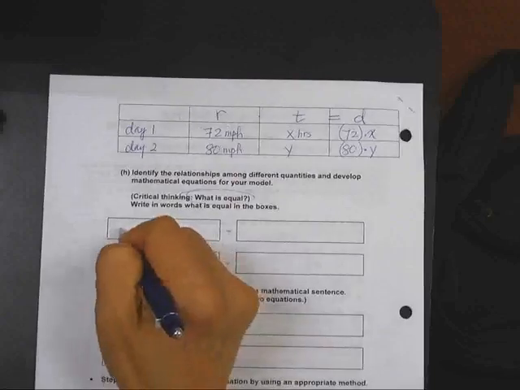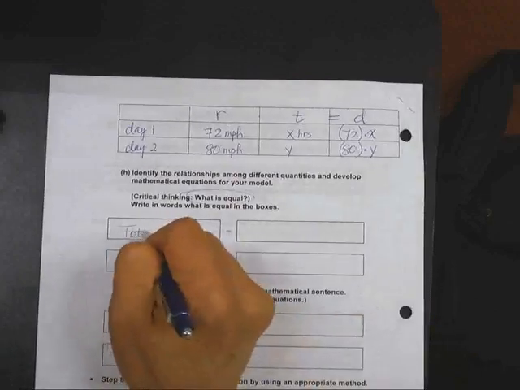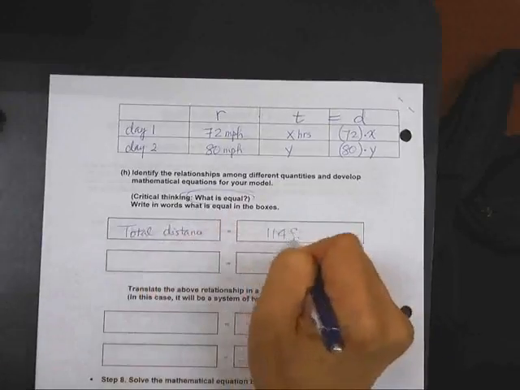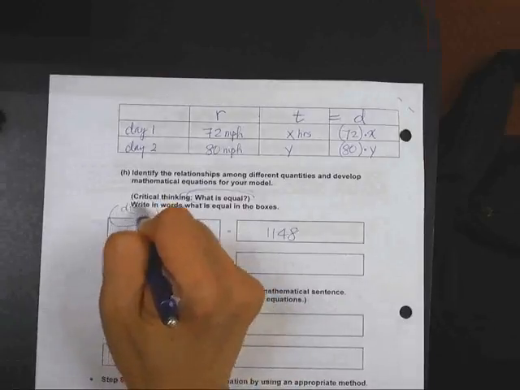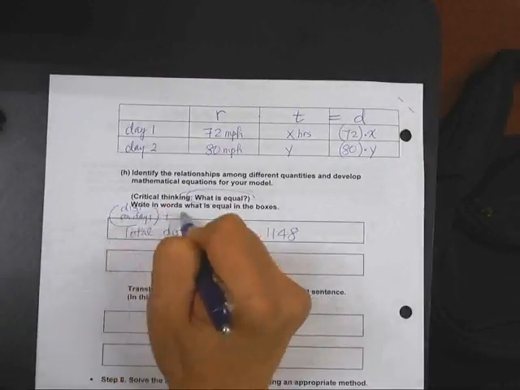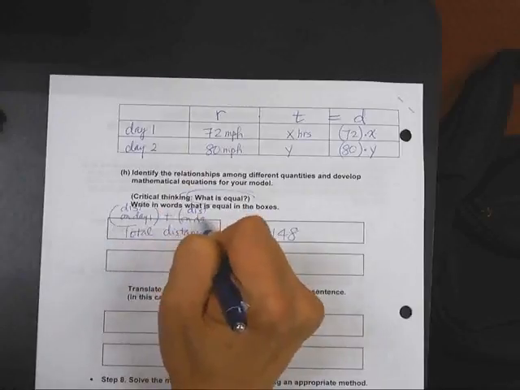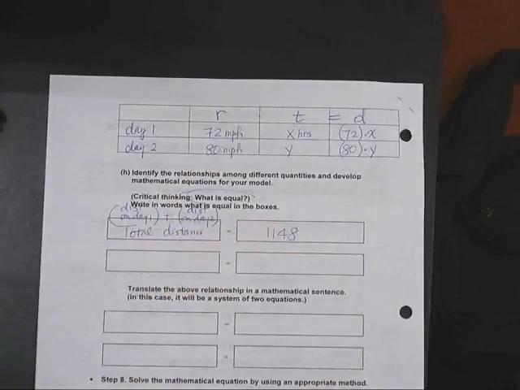All right. This is the distance. The distance for day 1 plus the distance for day 2 will be the total distance. So what do you know? First of all, you know the total distance equals what? 1,148 miles. Am I correct? What do you mean by the total distance? Total distance is the distance on day 1 plus the distance on day 2. When you say total, it means you add up. Am I correct?